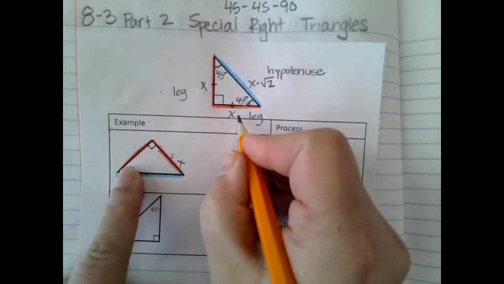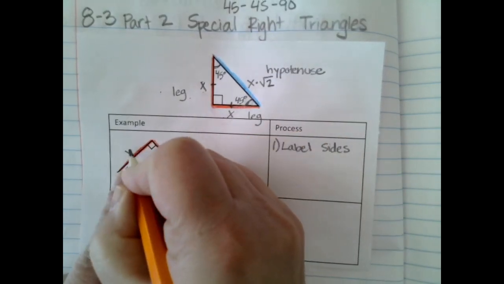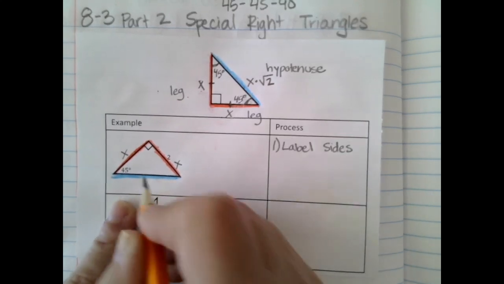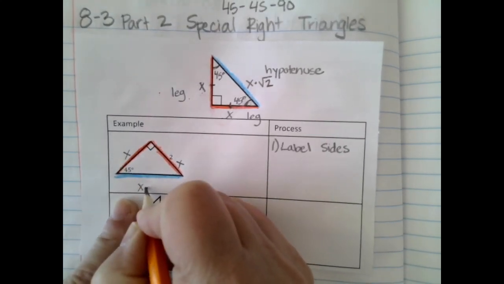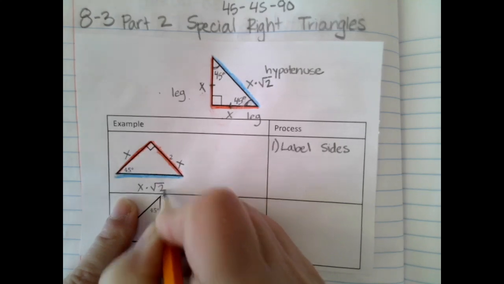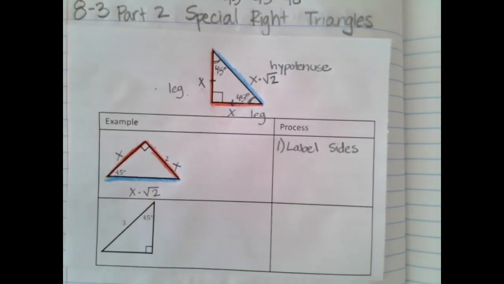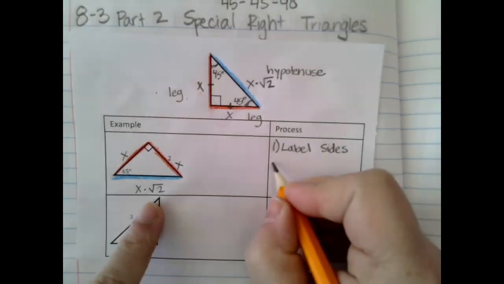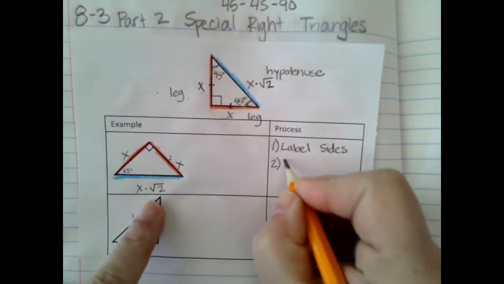The other leg is also an x. And then the hypotenuse is x times the square root of 2. So after we label the sides, all we need to do is find the hypotenuse.